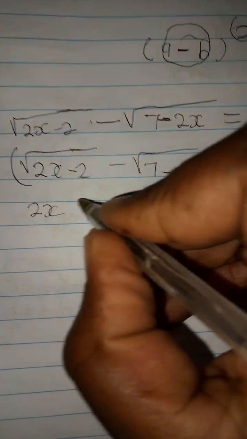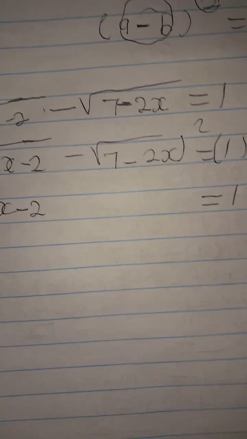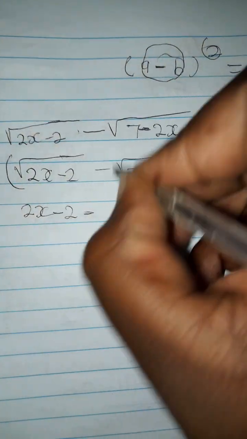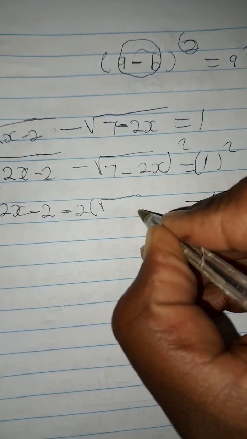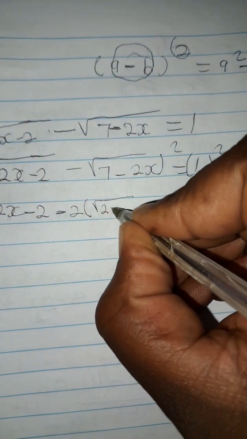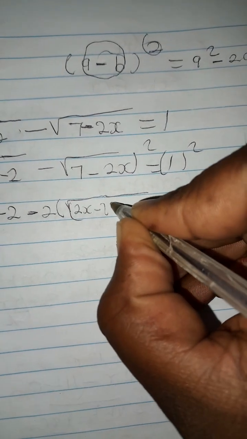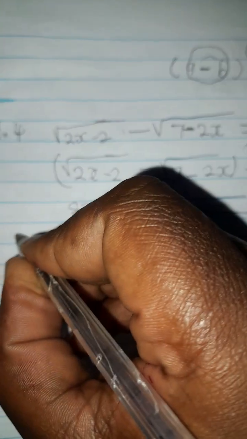Please guys, don't mind my pen. So when you square, this will be 2x minus 2, and this will be 2x minus 2. So from there, this 2 will multiply everything here. We'll put this in a square root. This 2 will multiply the first and the last term, so it's going to be 2x minus 2. Let's put that in the square root, as well as 7. I messed it up, so let me have proper space.